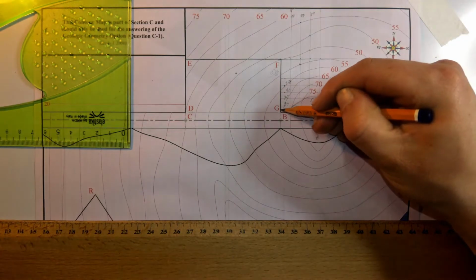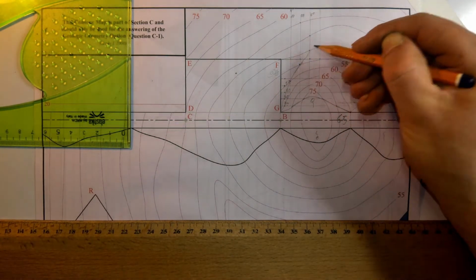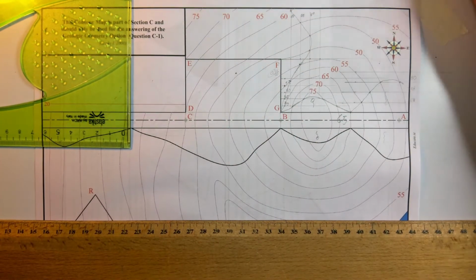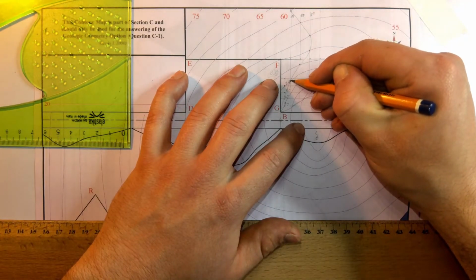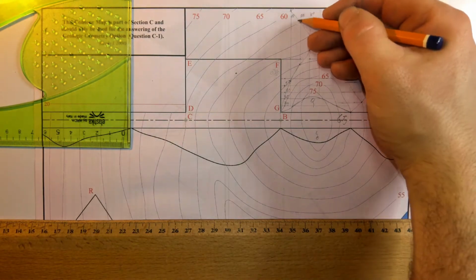Then we can lightly freehand sketch these in. Slight rise there. Okay, and then we'll have it in. We'll find the intersection there shortly.